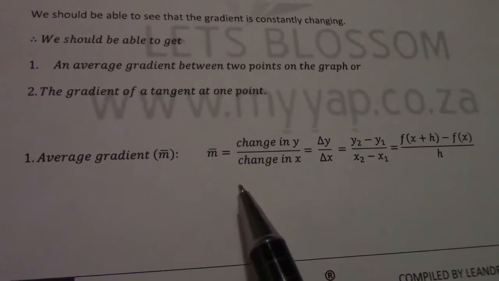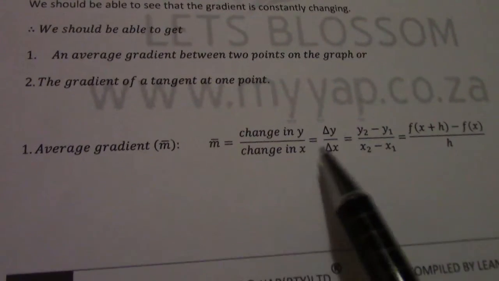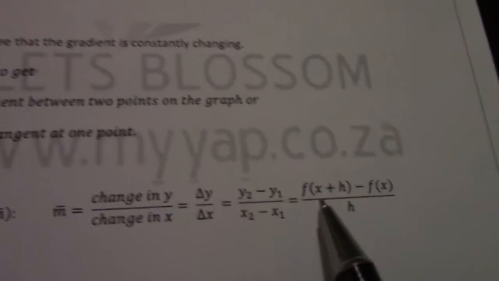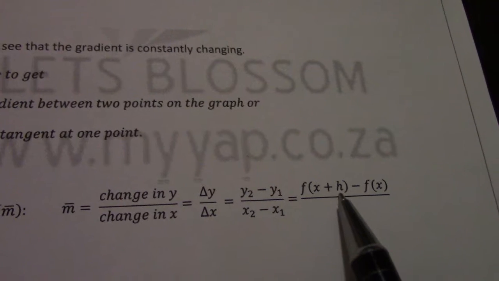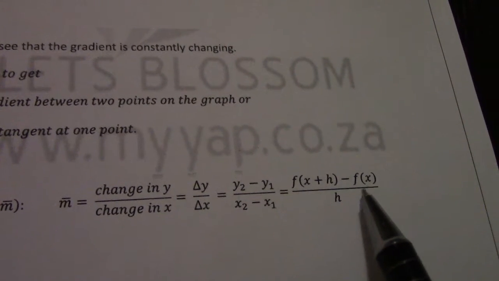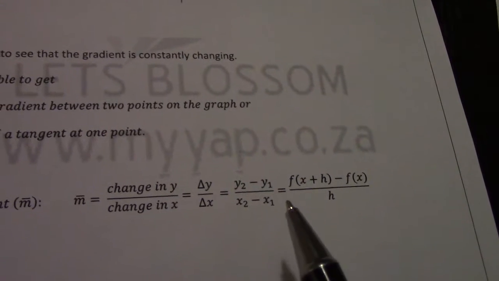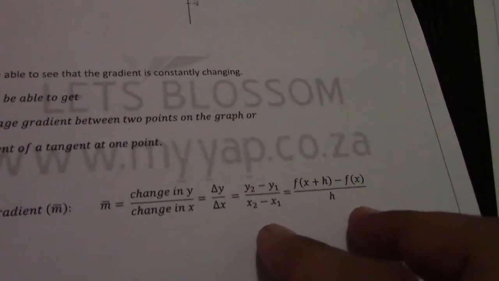Alright? So you will see what is a tangent, and you should have been introduced to it before in trigonometry, etc. So average gradient, again, is change in y over change in x, y2 minus y1. And we have this notation where we say f(x plus h) minus f(x) over h. So we take f(x) and add something to it. Alright? So I'm going to specifically look at this concept of average gradient.